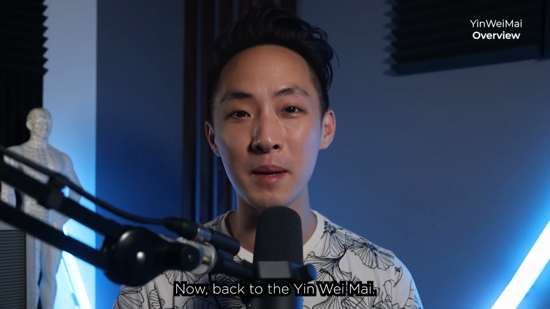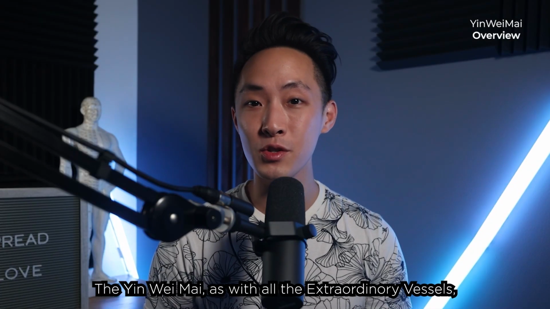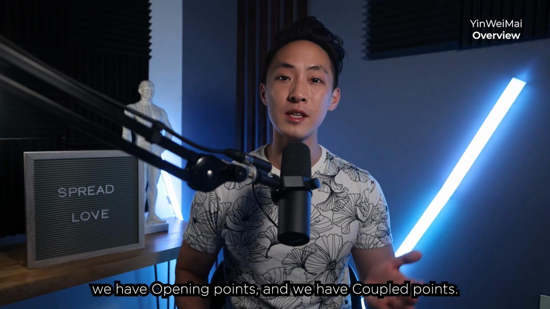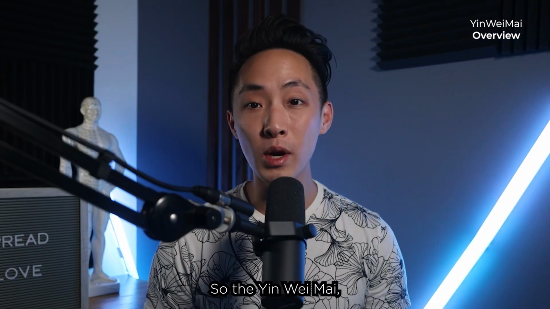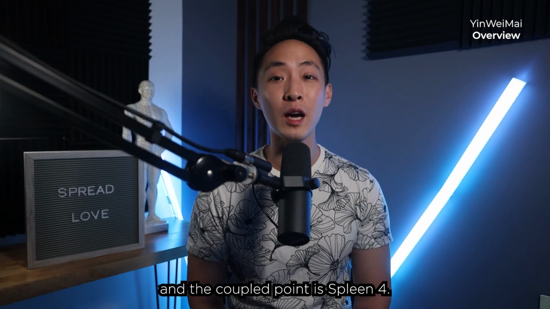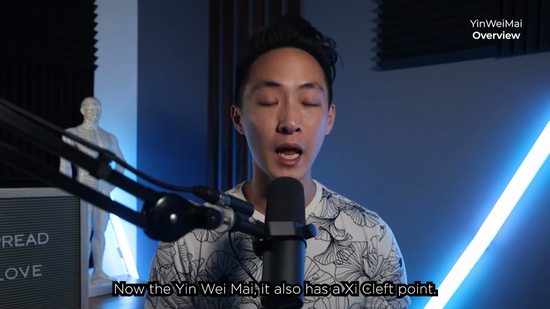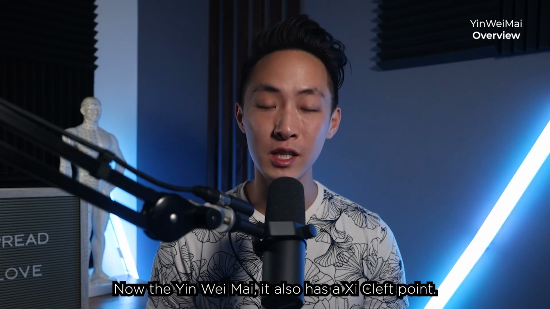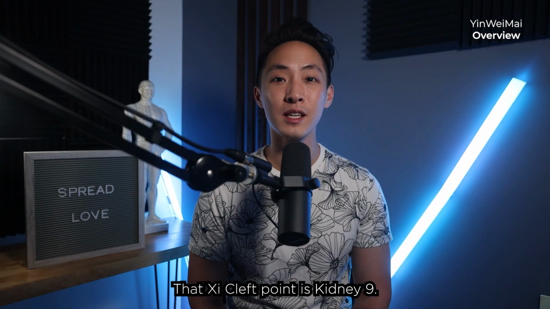Now, back to the Yin Wei Mai. The Yin Wei Mai, as with all the extraordinary vessels, we have opening points and we have coupled points. So the opening point of the Yin Wei Mai is pericardium 6, and the coupled point is spleen 4. Now, the Yin Wei Mai also has a Shi cleft point. That Shi cleft point is kidney 9.